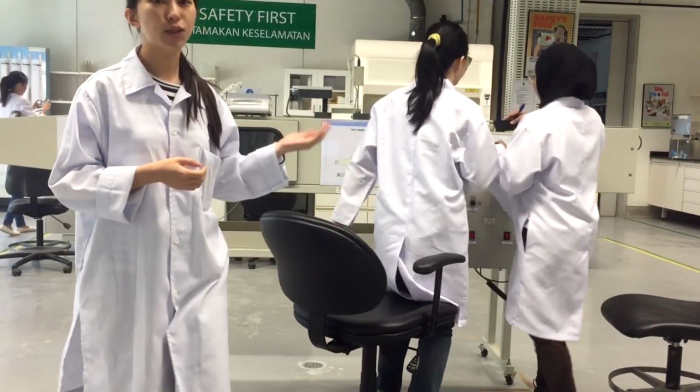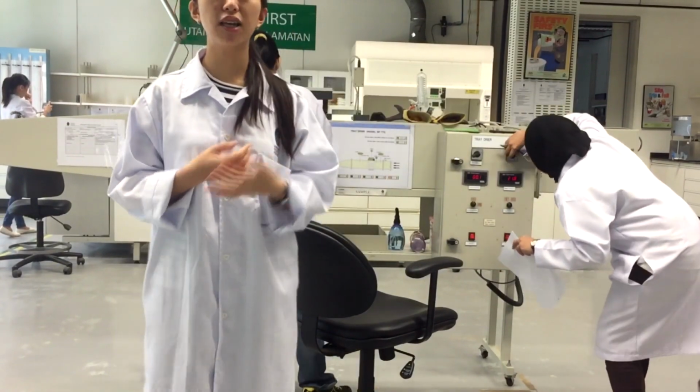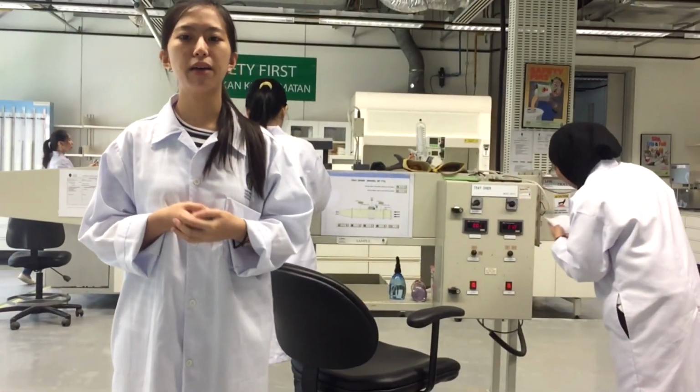The second error is the human error. This happens when we are collecting data for 5 minutes intervals. The reaction time might not be the same for every interval. So to overcome this, we must ensure the time taken is the same and be alert of the time interval.